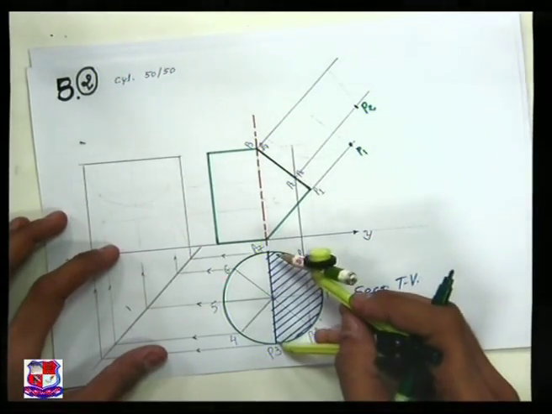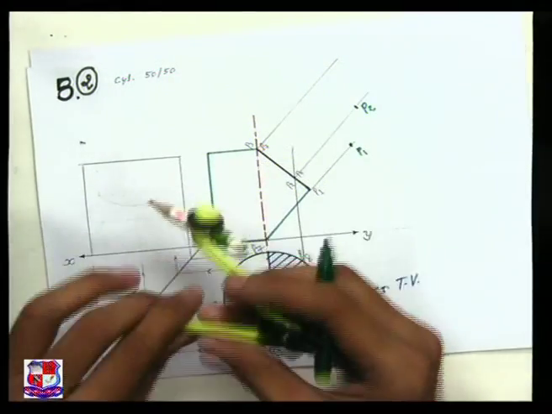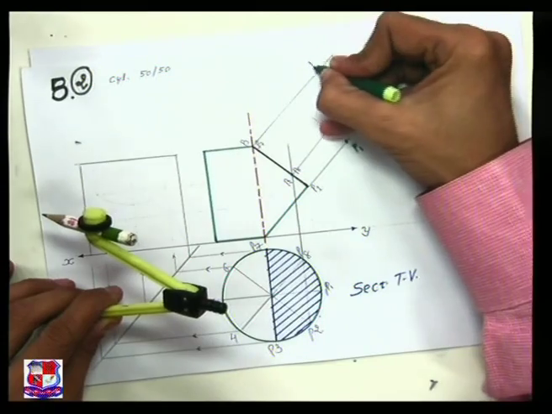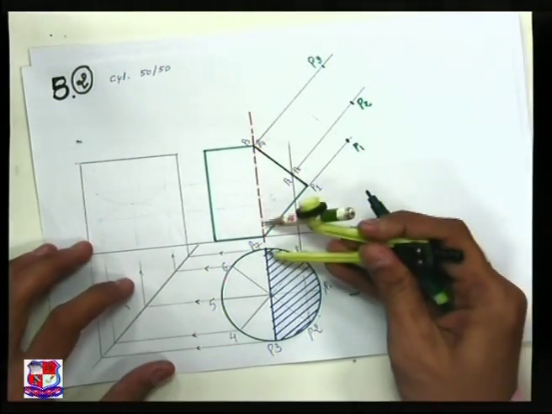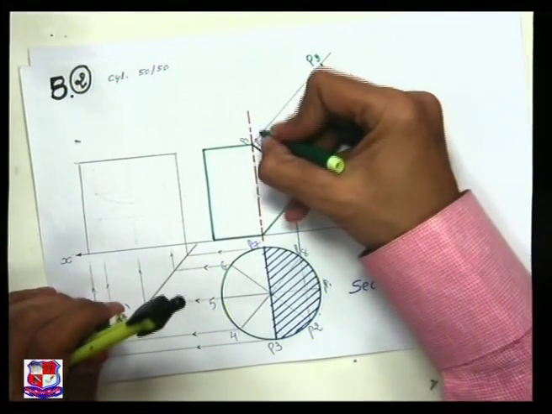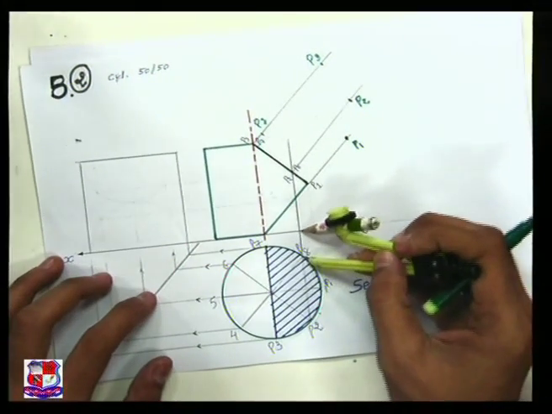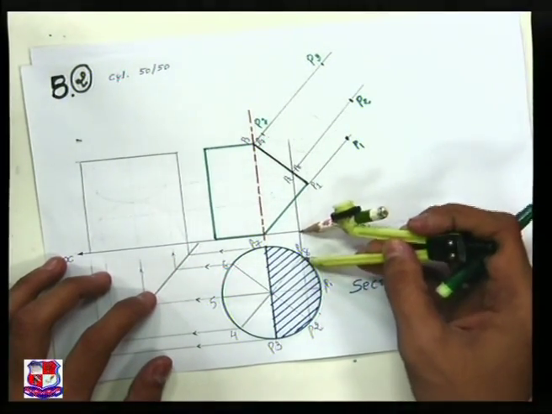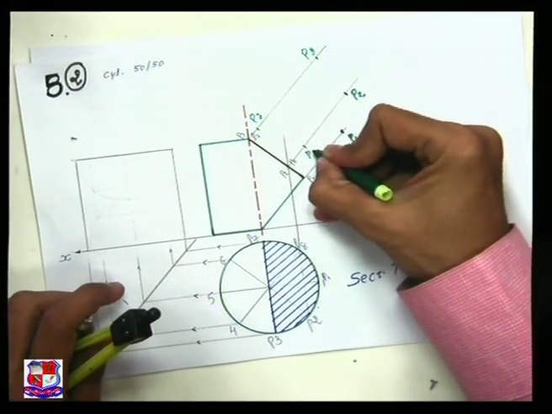Now P3, XY line to P3, measure this distance. On P3 draw an arc. So here point number P3 is there. Similarly P7, XY line to P7, it's quite close. So XY line to P7 over here. Here is point number P7. Similarly P8, a little bit near this one, draw an arc. So here is point number P8.